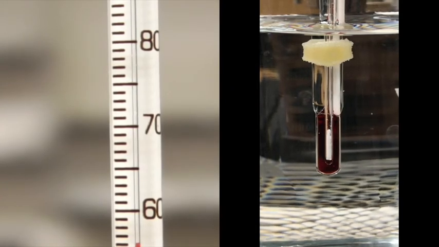Alright, so you can just see it inching under the camera there. And everything's still solid in the tube.